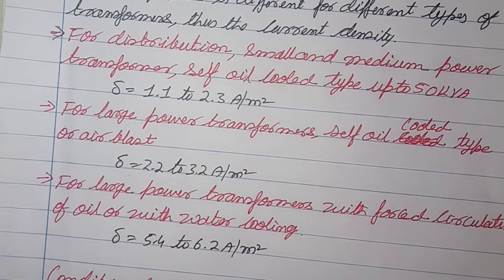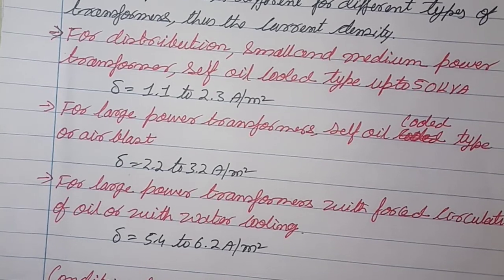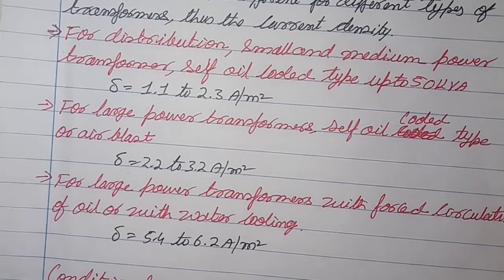Similarly for large power transformer with forced circulation of oil or with water cooling, the value of current density is very high comparatively, 5.4 to 6.2 ampere per meter square. Again because of the cooling here, we can go for the value of current density up to 5.4 to 6.2 ampere per meter square.